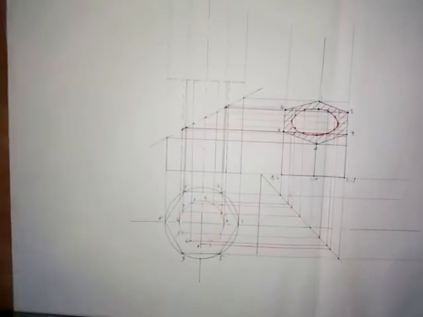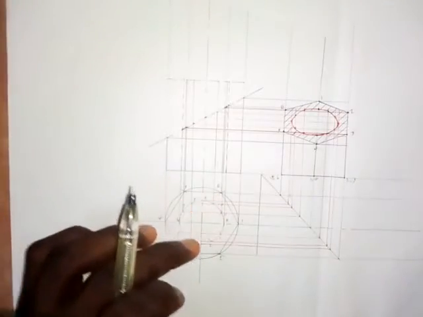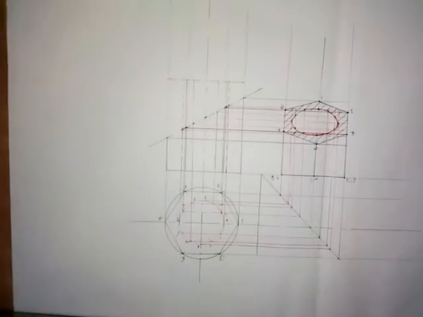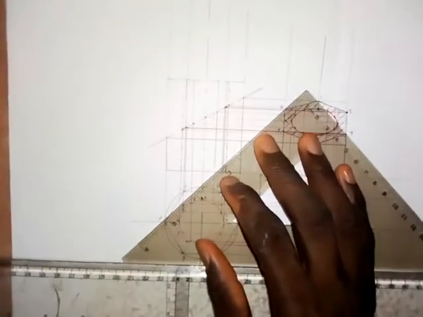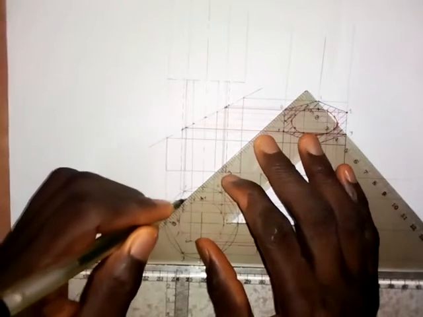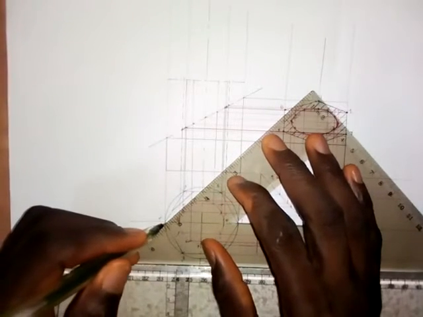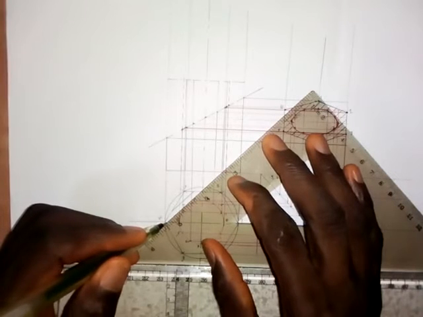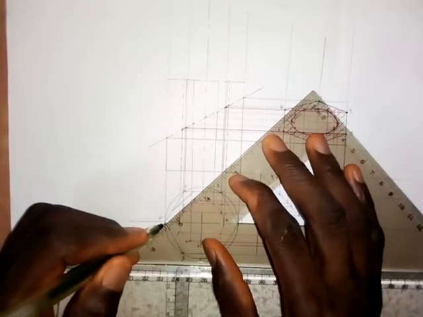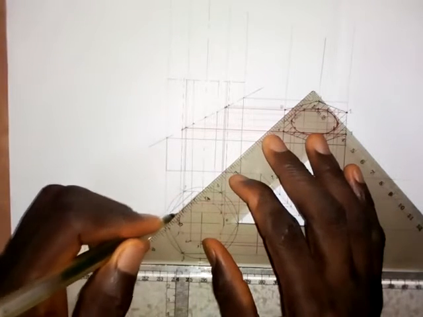All right, and as I said, in the plan also this is solid, so it has to be hatched. So come to the plan, and we do the same thing. We hatch the space between the circle and the sides of the hexagon.